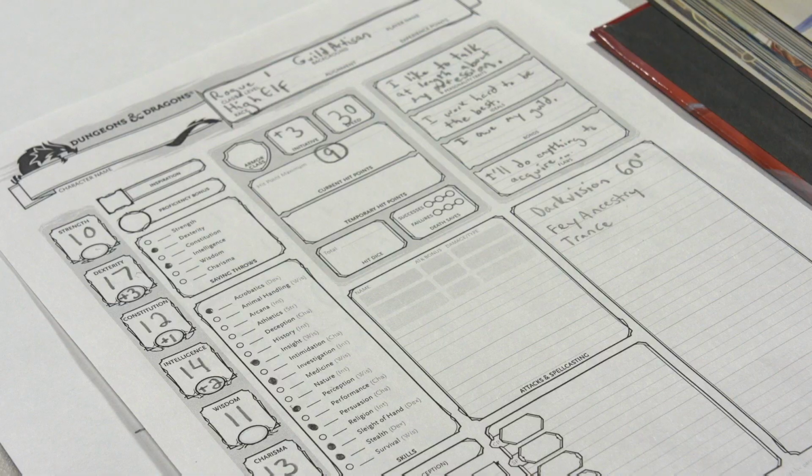So, do I double my proficiency with jeweler's tools so that right off the bat he's amazing? Do I double my proficiency with investigation so that he's better able to find things, or with perception, or with his social skills, with persuasion and insight? These are all good questions. You know what I'm going to do? I'm going to stay true to our concept.